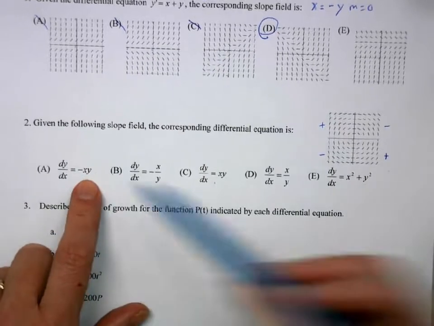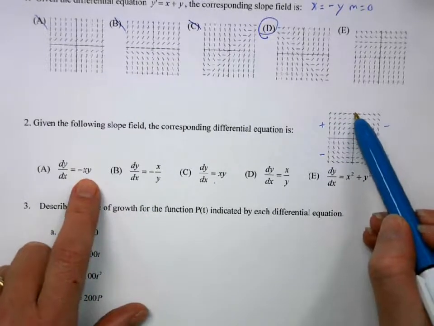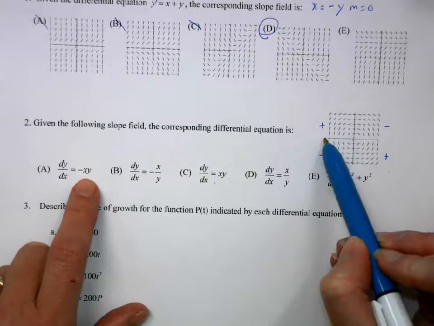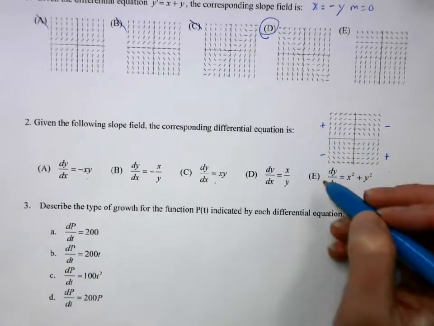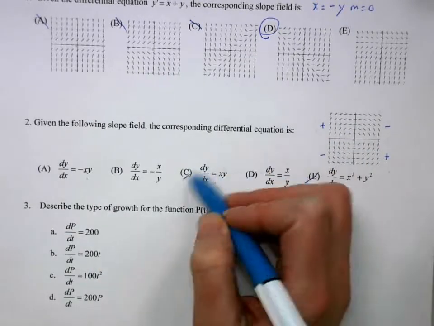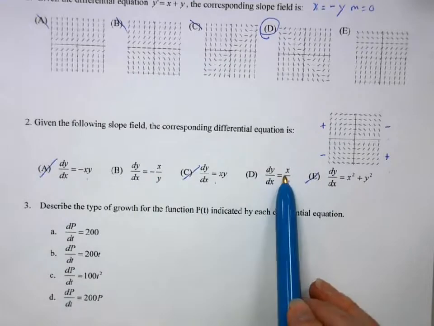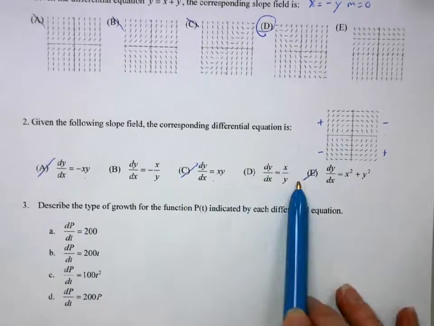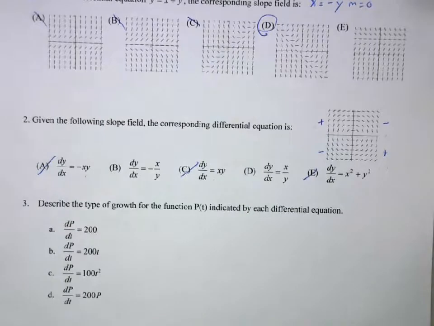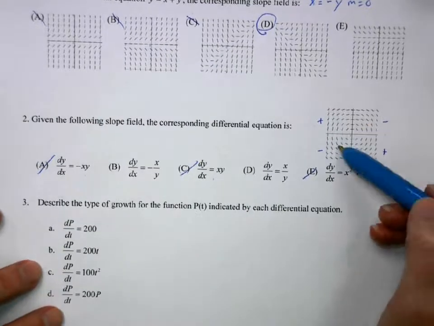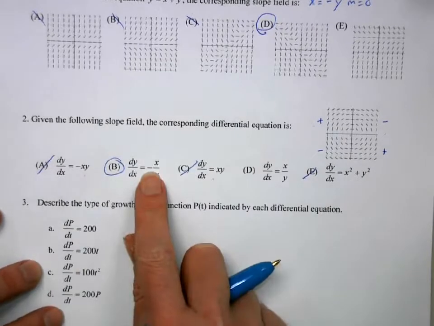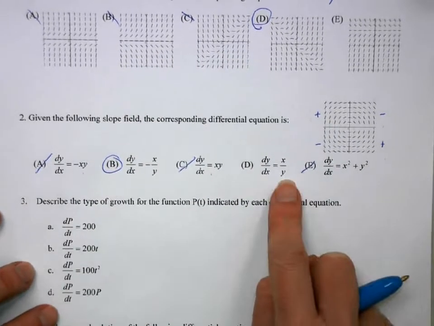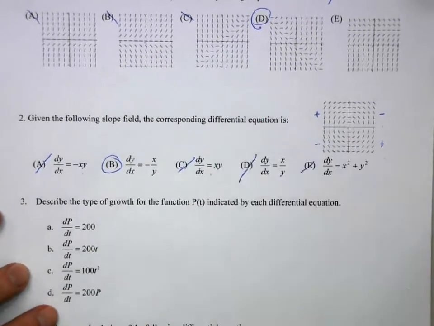0 slopes. Look at that one. Here, when x is 0, my slopes are 0. When my y is 0, it's vertical. So we're looking at the numerator being 0, the numerator being x, the denominator being y, because that'll give me those 0 slopes and undefined slopes. And then if the first quadrant and third quadrant are negative, our function is going to be negative. So it is not that one.